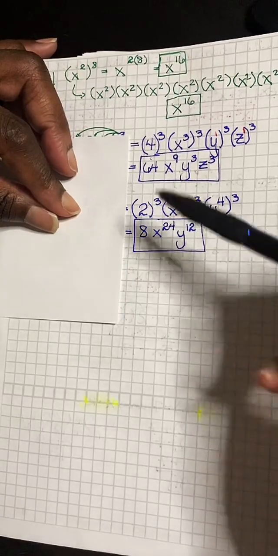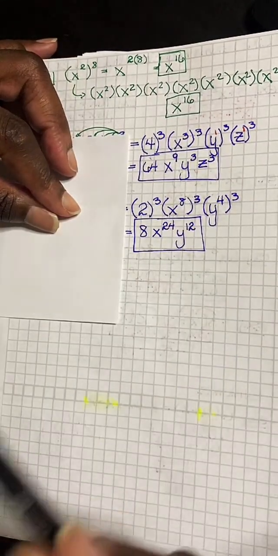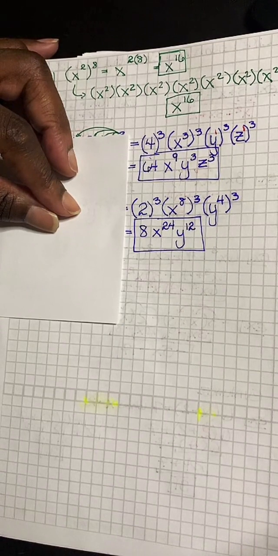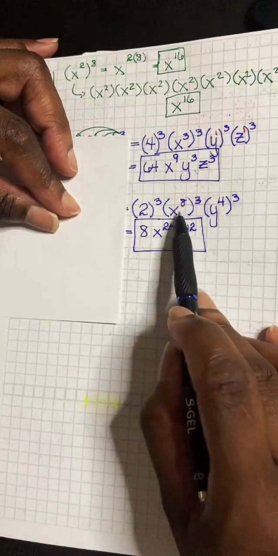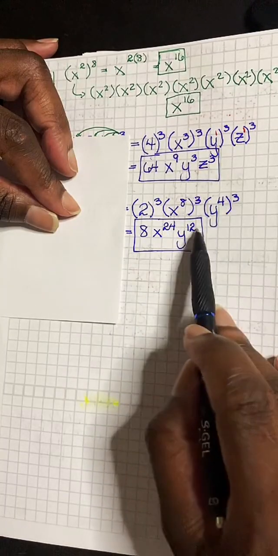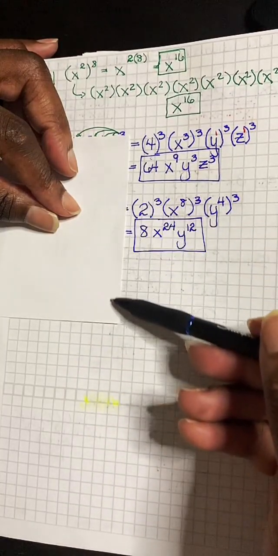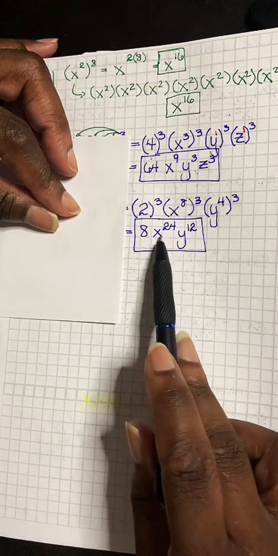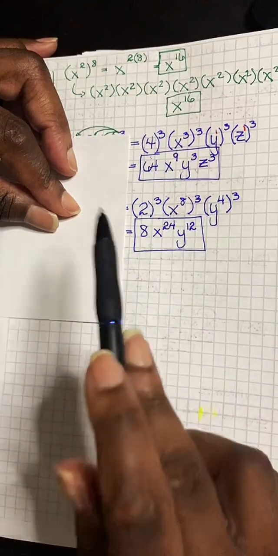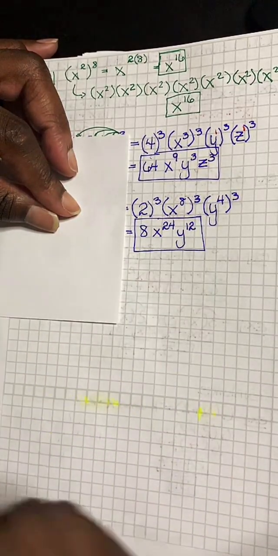So sometimes you don't have to do all the work, especially on these type of exams. Most of the standardized exams, they're not going to look at the work that you do. They don't care. They just care, did you push A, B, C, or D? Did you bubble it? Did you click it? Did you move on? So if you can do the 8 times the 3 to get you 24 and the 4 times the 3 to give you 12, then take a look at your answer choices to see which one has the x to the 24th, y to the 12th. And if only one of them has it, that's your answer. Click it, bubble it, move on.